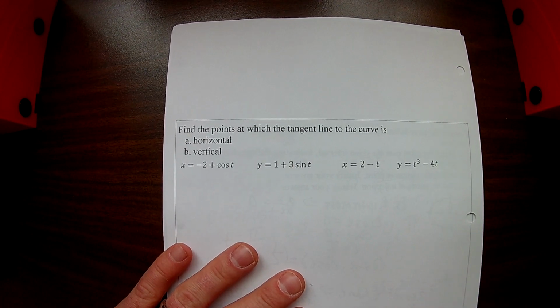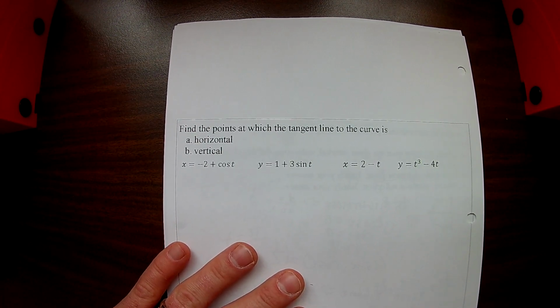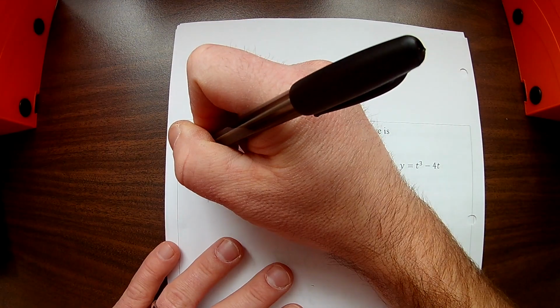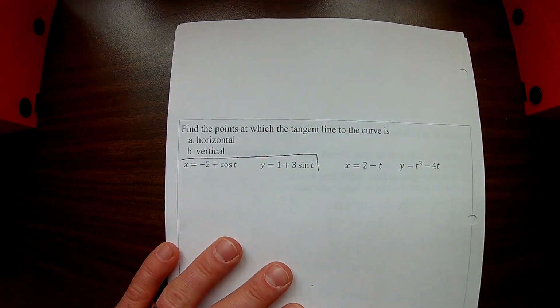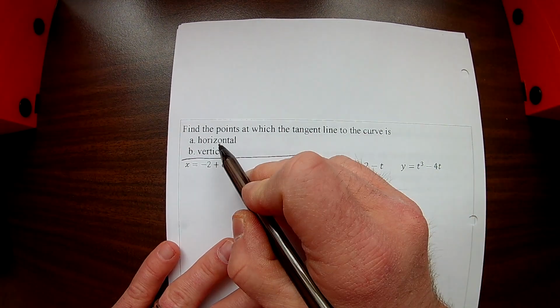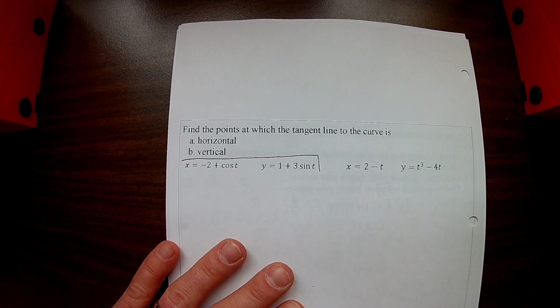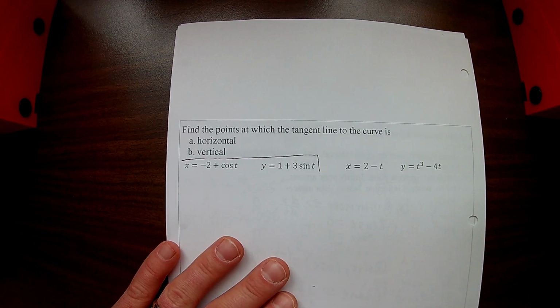So I'm going to go out on a limb and just say let's just do one of these, and then you can actually see the work for the other one. So I'm just going to choose this one, just for fun. All right. So I want to find out where I have the tangent line being horizontal and where I have the tangent line being vertical.